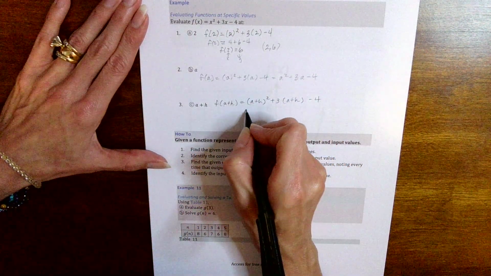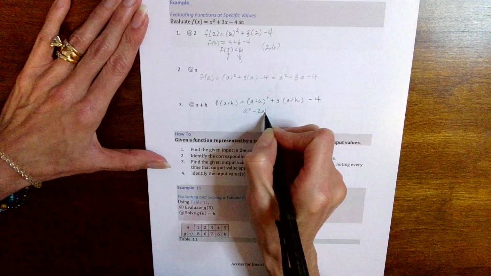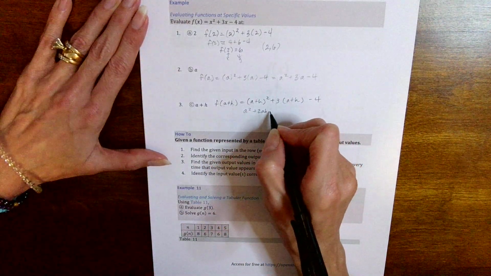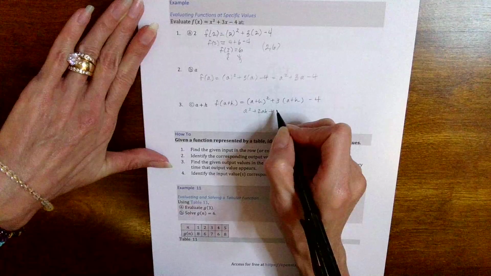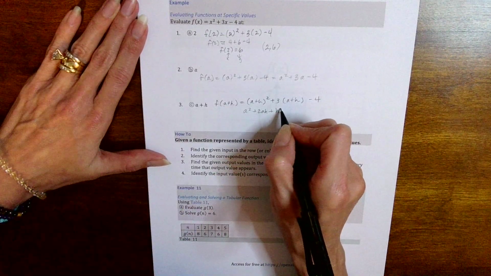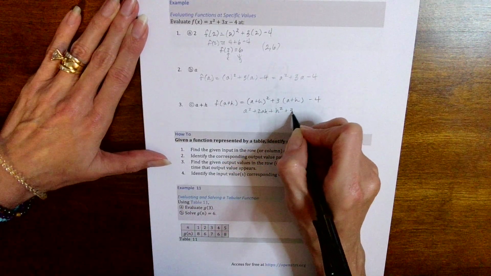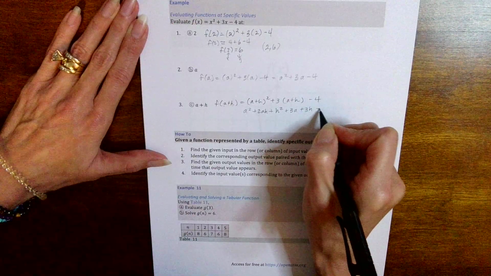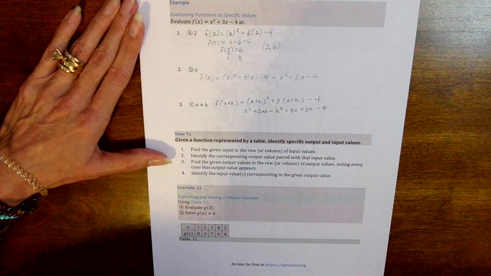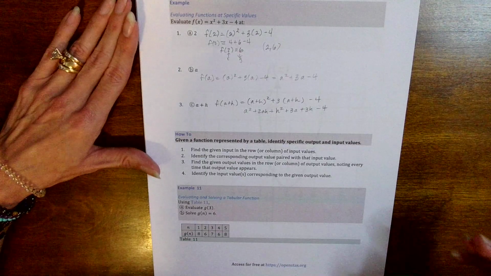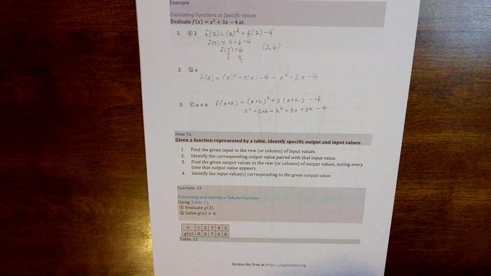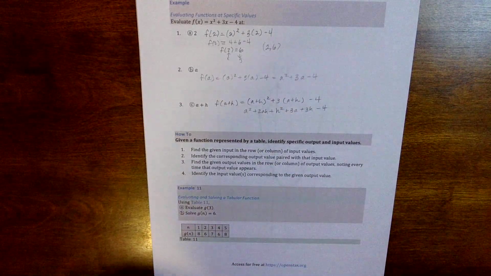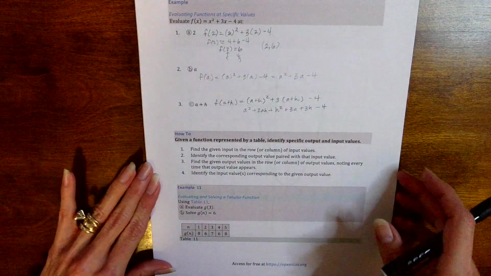So that's a squared plus 2ah plus h squared plus 3a plus 3h minus 4. And it doesn't look like there's anything that I can combine, so I leave my answer there.